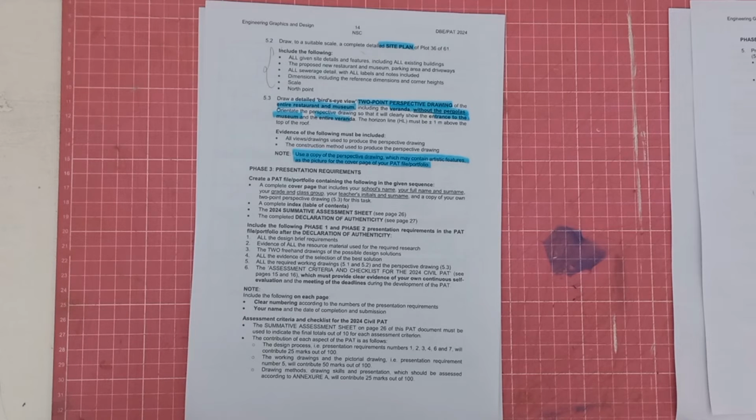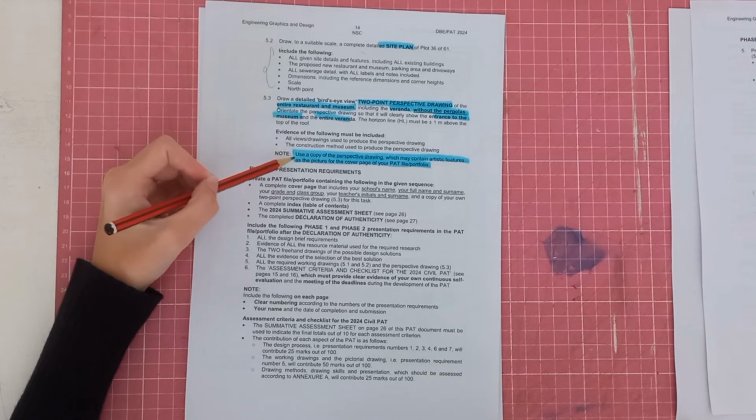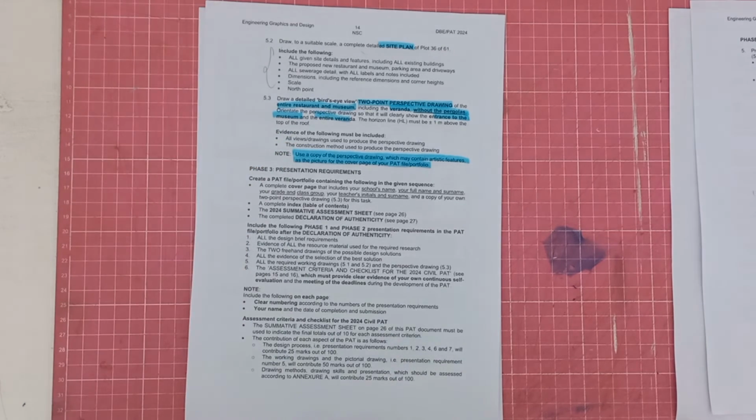Evidence of the following must be included: all views and drawings used to produce the perspective drawing, the construction method used to produce the perspective drawing. Use a copy of the perspective drawing which may contain artistic features as a picture for the cover page of your PAT portfolio. So you're going to draw your perspective drawing and then you're going to print the picture and use it as your front cover.